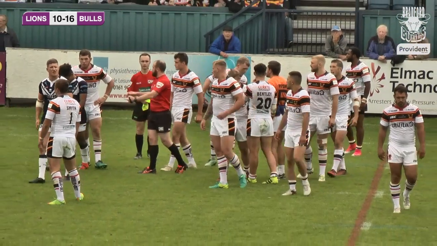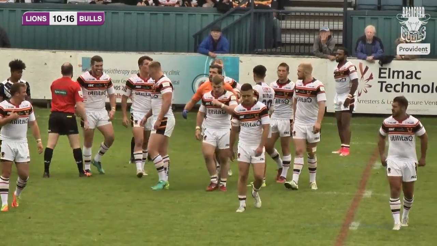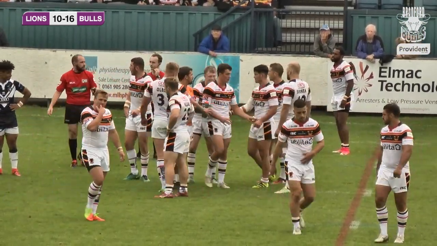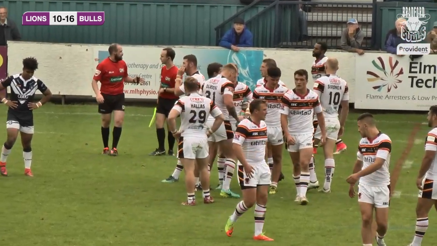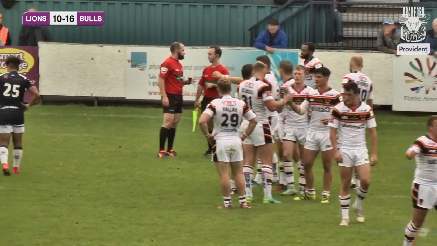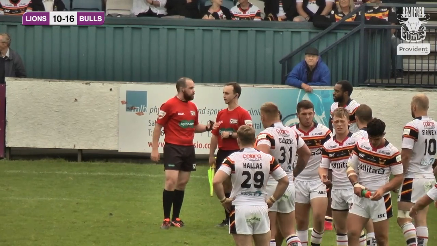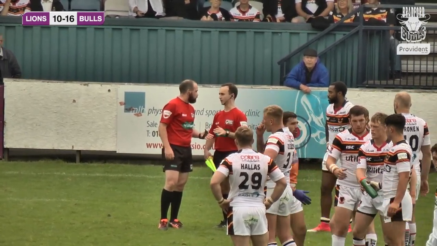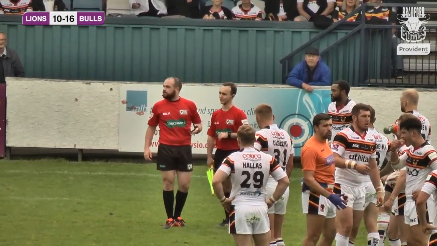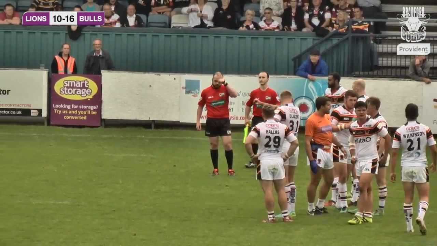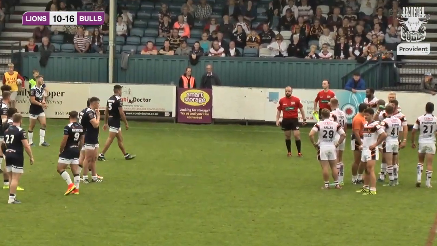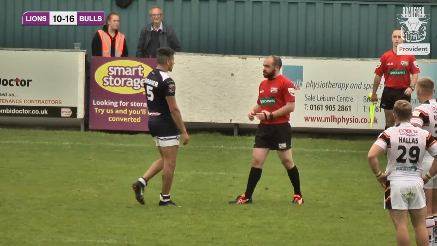Well, I tell you exactly what happened there, because it's right in front of me. Corey Aston celebrated the penalty to Bradford, and the Swinton player Gardner went and shoulder charged the Bradford player. Hallis then came in and said, what's all that about? Didn't touch the Swinton player, and there we go.